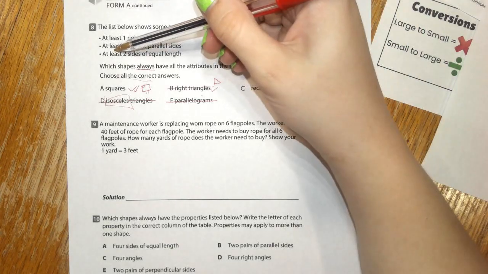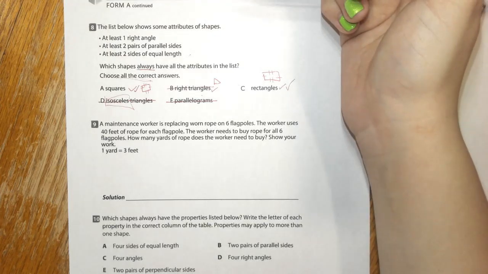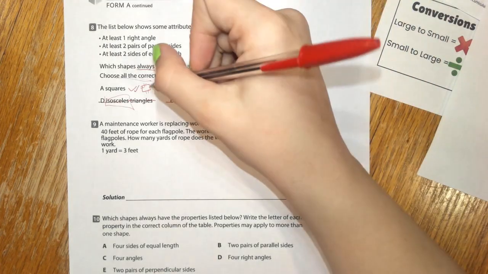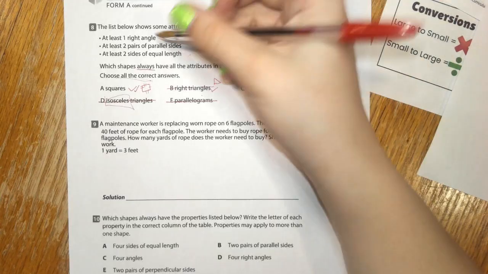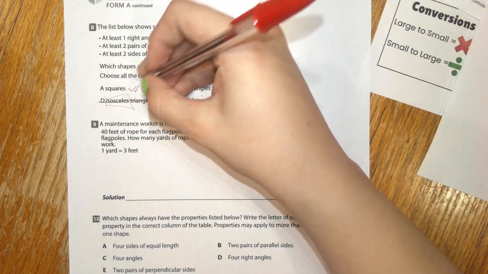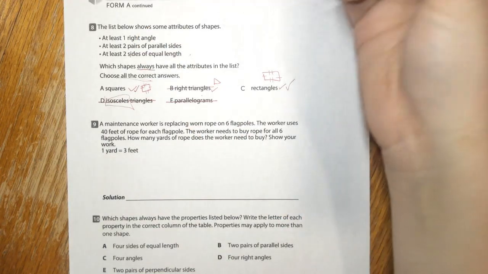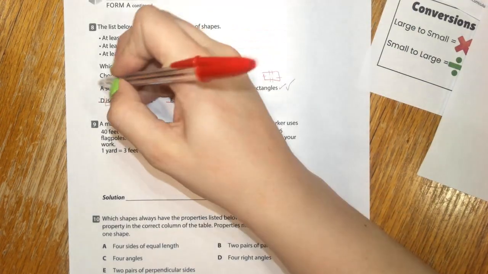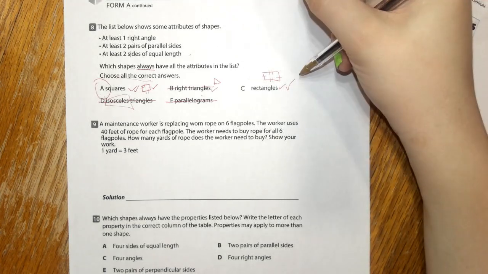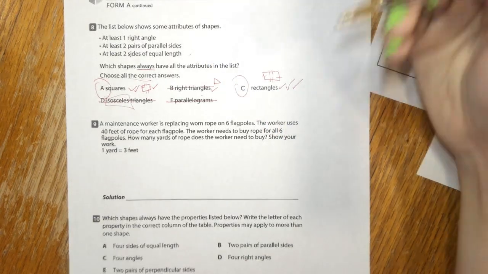And then the last thing says at least two sides of equal length. Well, if I look at this, two sides of equal length. A square, all the sides are the same, so that's at least two. They have four, but that means they have enough, so that still works, and that has to be correct. A rectangle has these sides that match and these sides that match, so that's at least two also. So A and C are the correct answers there.